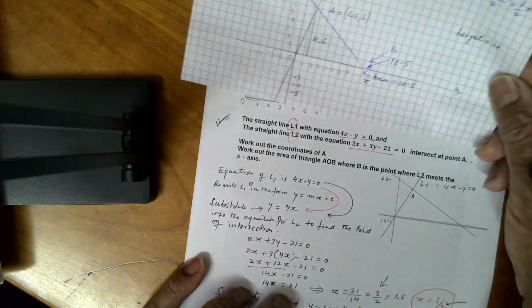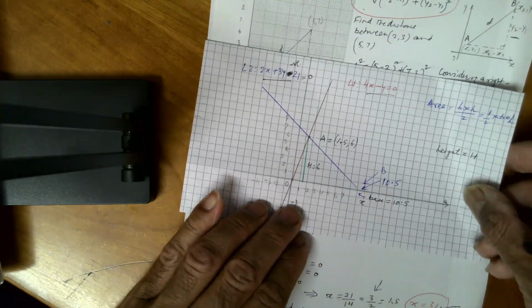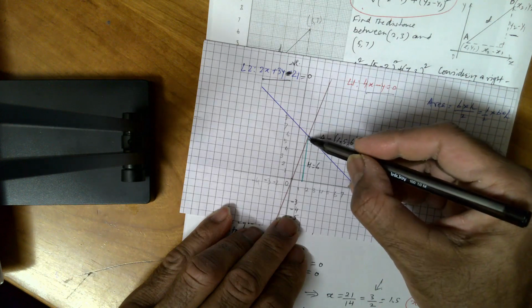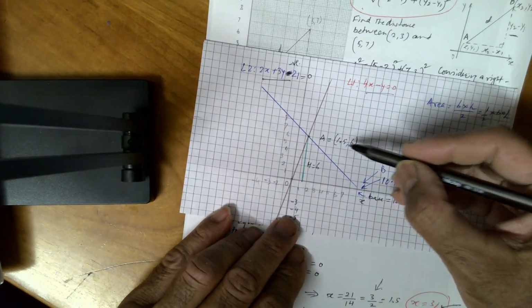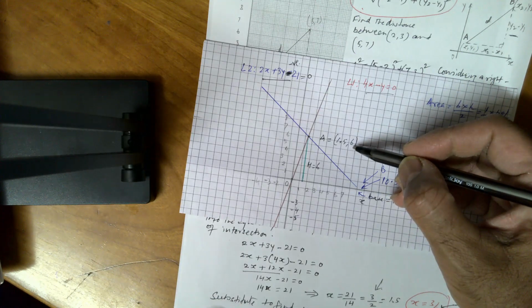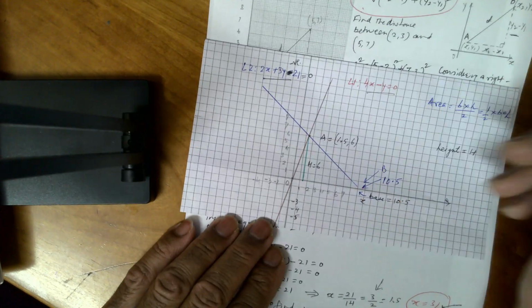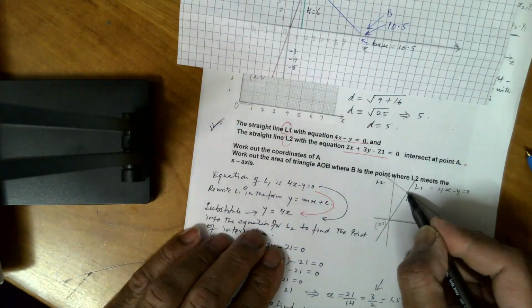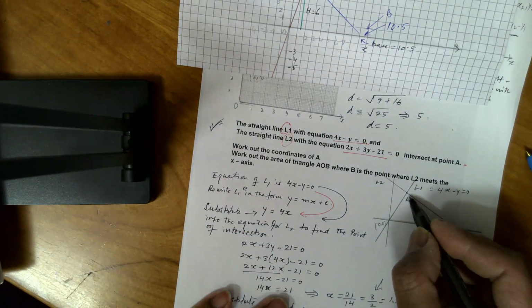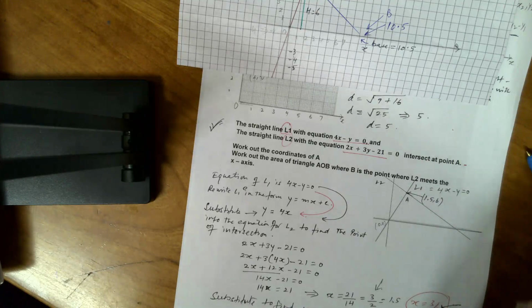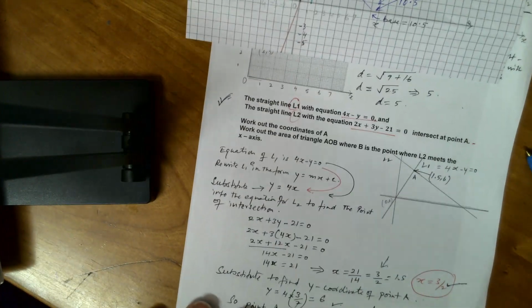Now come to here, where I have got this on the grid. So this point here, A, I already have this one for you, 1.5 and the 6. Okay, so this is your coordinate you got here. Okay, right. So we can write here as well, 1.5 and 6. Okay, clear so far?